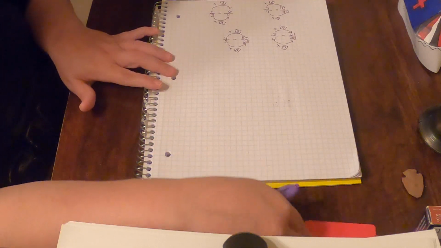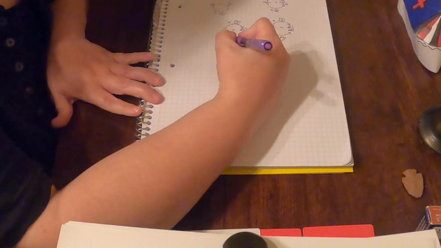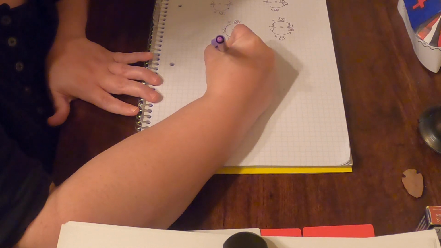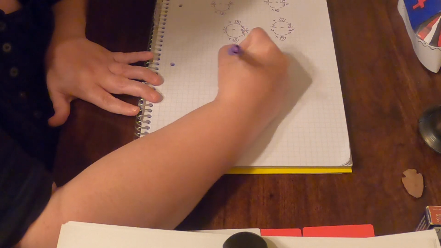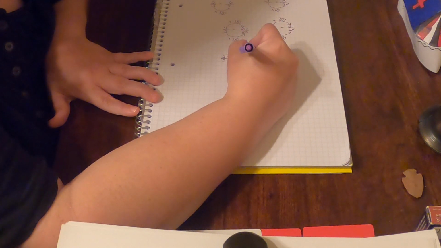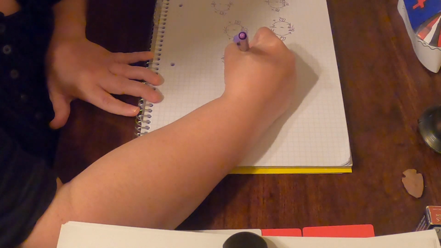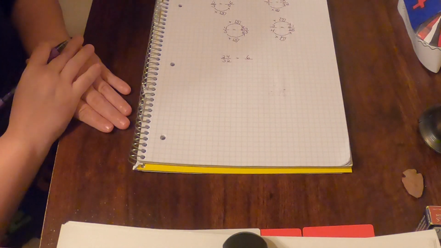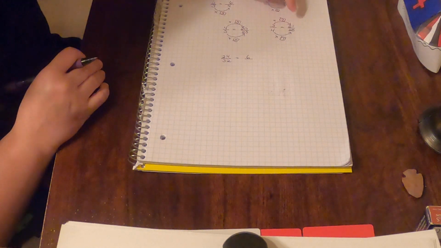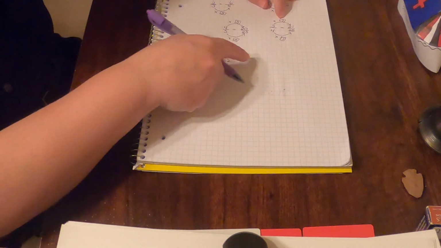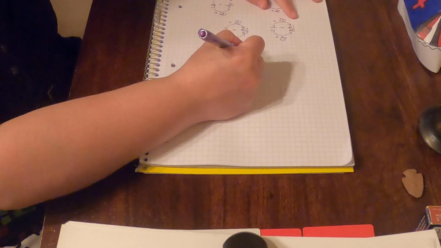And then one other thing that I noticed was if they started like this, and it looked like this. This really threw some of them for a loop. And I told them, you're doing the same thing we did here. You're just going the opposite direction.